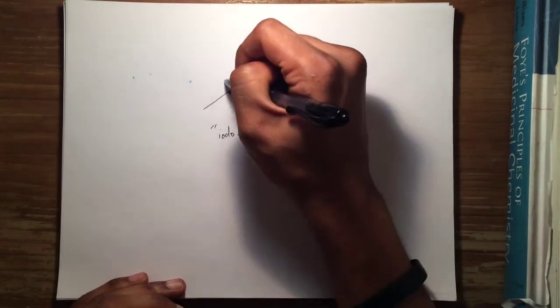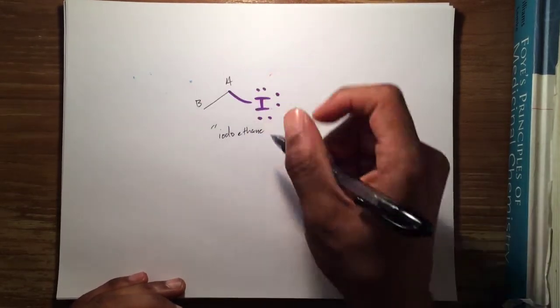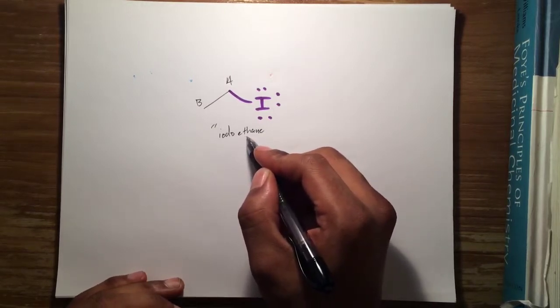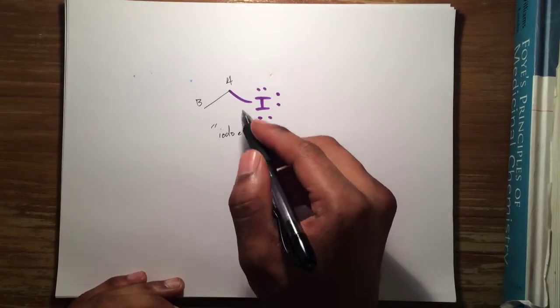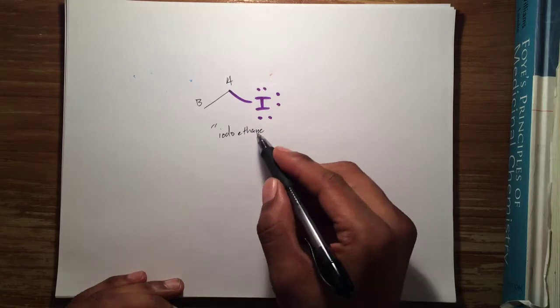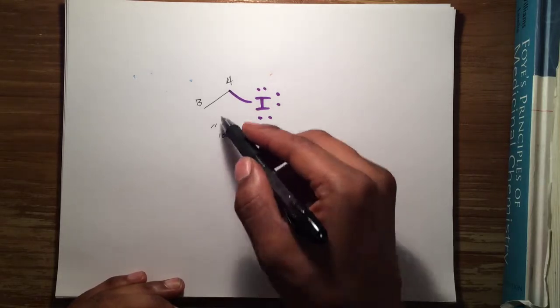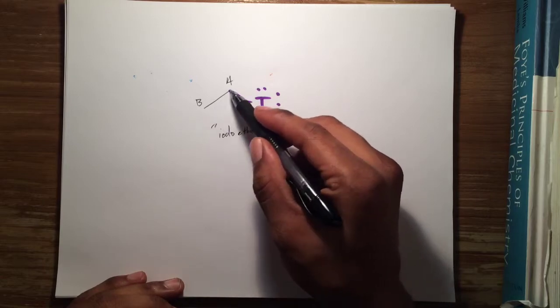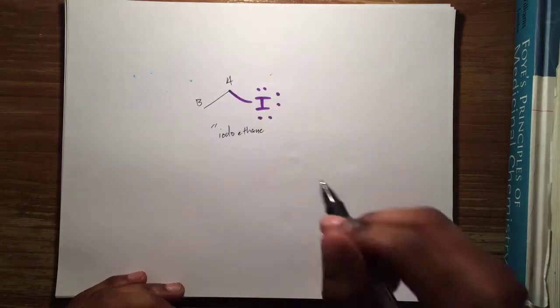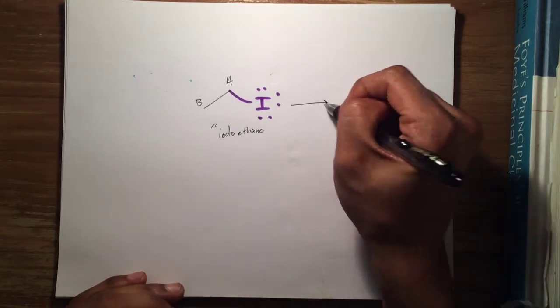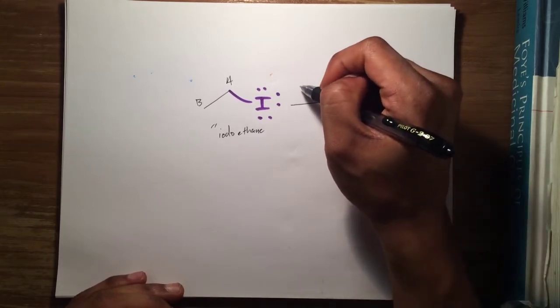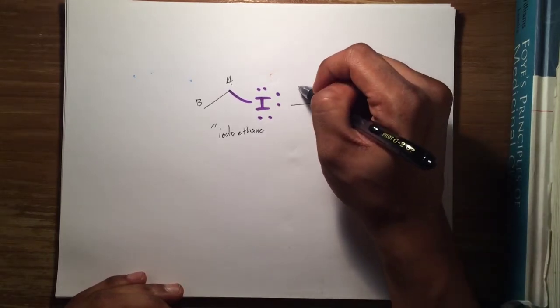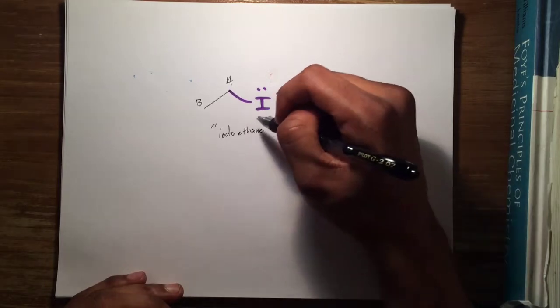And in the previous video we named this one AB. Of course you know eth means two carbons, so that's A and B, 1 and 2. Ane means alkane, all single bonds. There's no double bonds in this molecule, it's all single bonds. We said that we wanted to associate this molecule with the iodoethane.